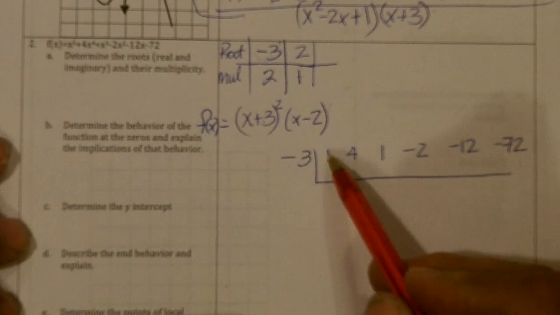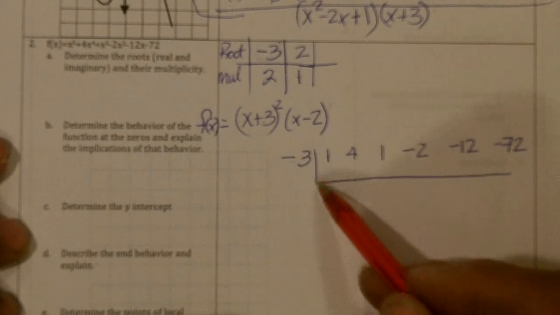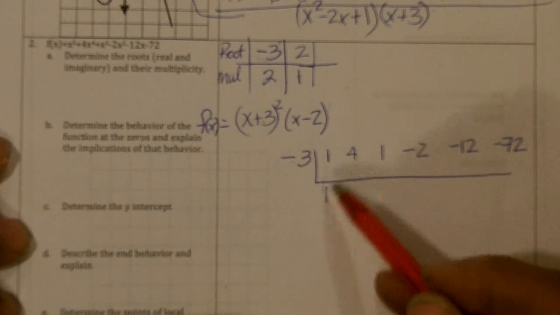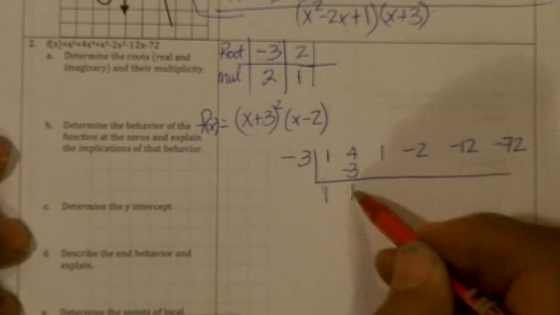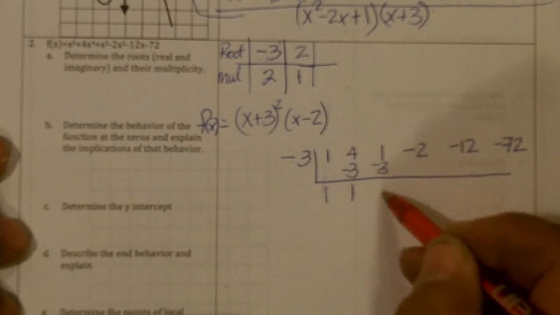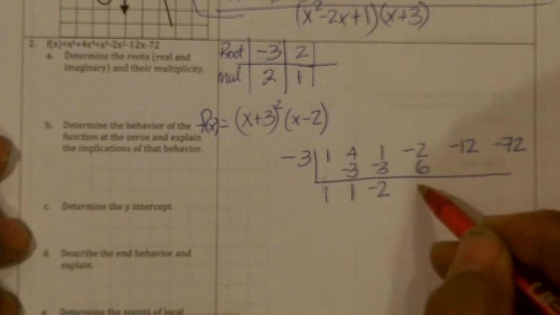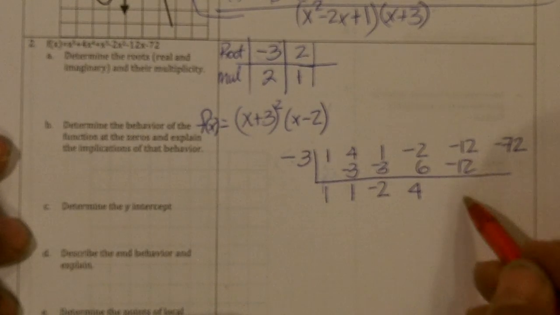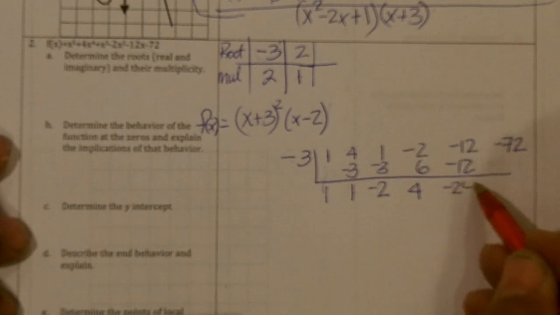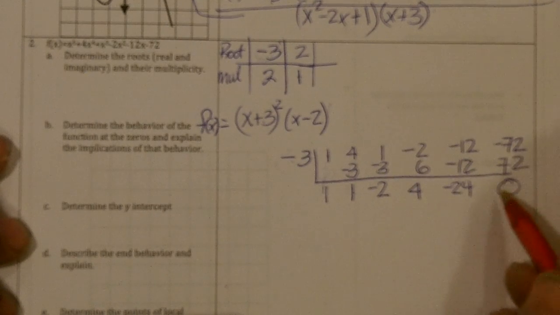And to do synthetic division, you add: 1 plus nothing is 1. You multiply the -3 times the 1, it's -3. You add, you get 1. You multiply, you get -3. You add, you get -2. You multiply, you get 6. You add, you get 4. You multiply, you get -12. You add, you get -24. You multiply, you get positive 72. You add, you get 0.